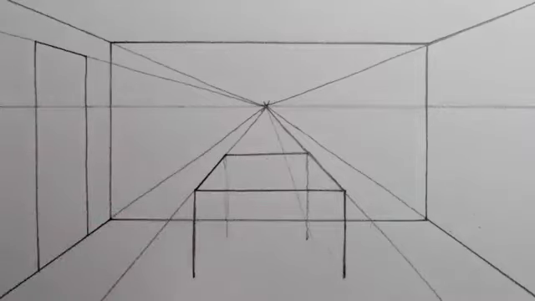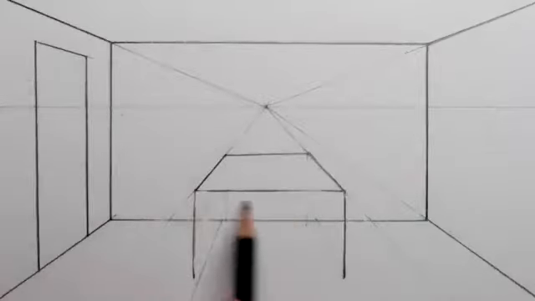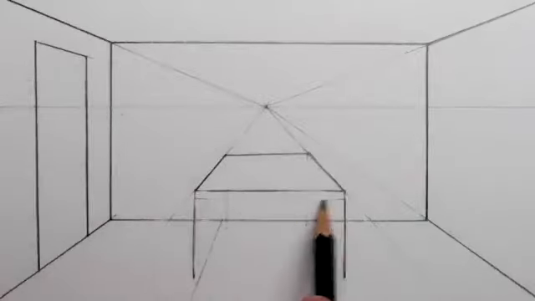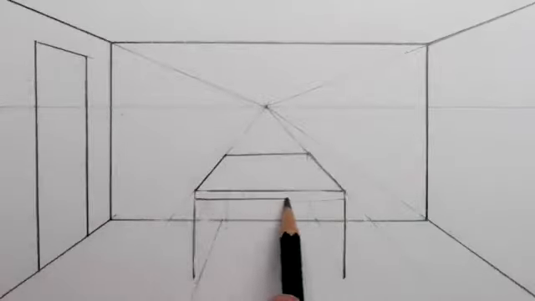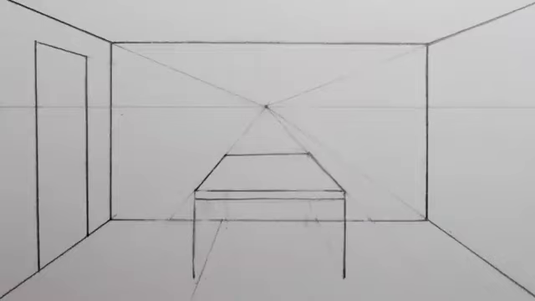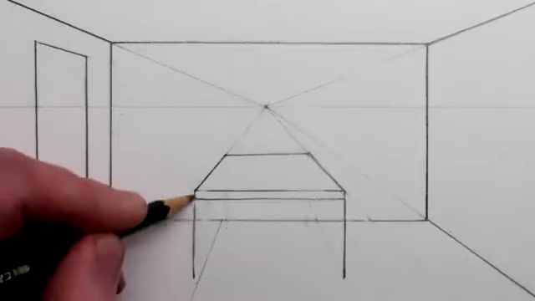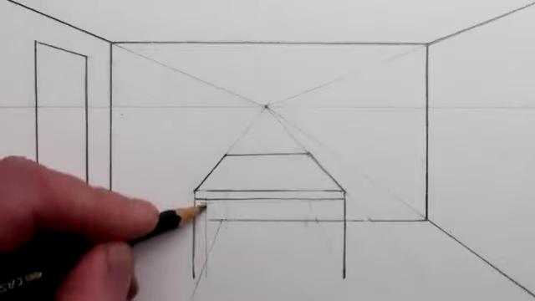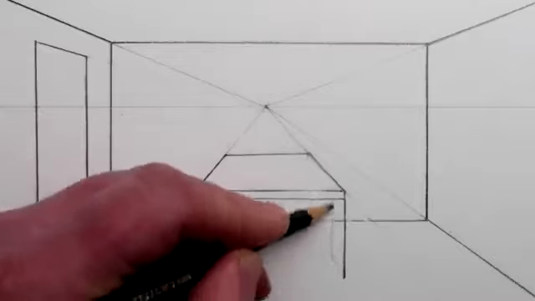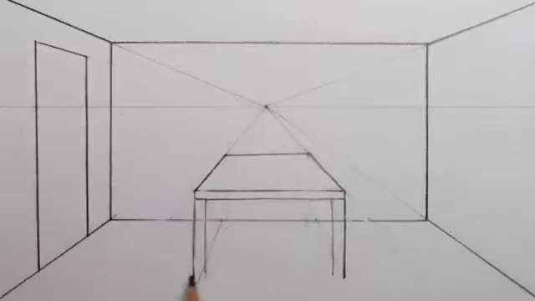We can now erase some of the dark lines that we no longer need in this drawing and add some details to the table. We can draw a second horizontal line at the front edge to give the tabletop a thickness. We can double up the vertical lines at the front table legs, to make them look more solid.